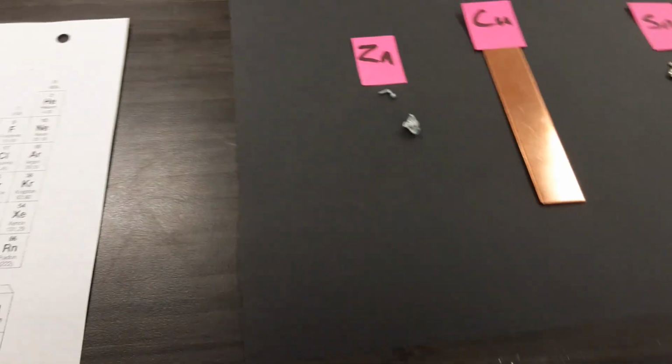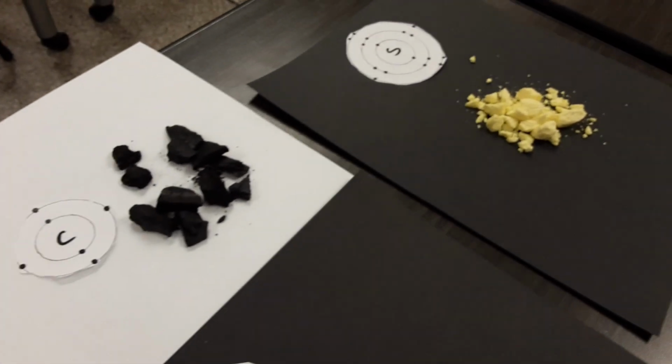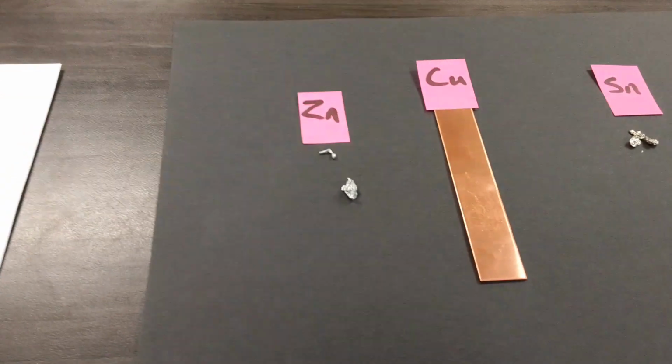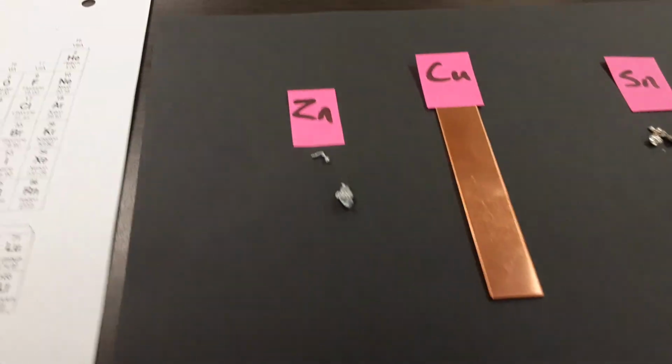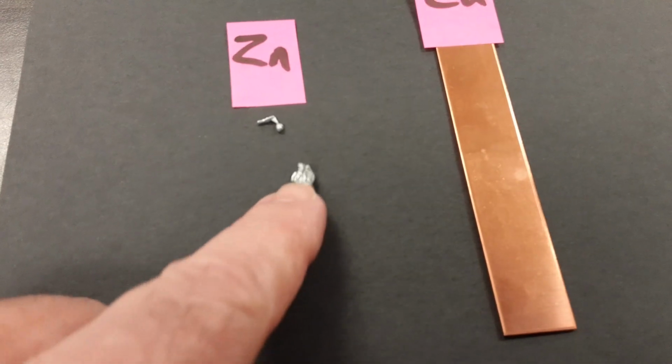What we're going to do today is try to recognize what our metals and our nonmetals do with each other to bond and make new materials. All right, so let's try to get as close as we can. We've got a little lump of zinc here.